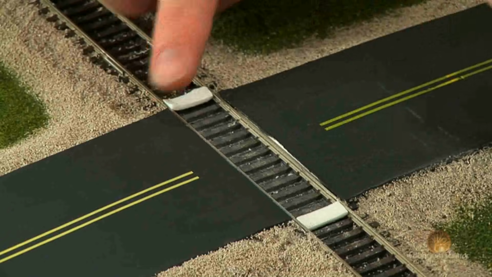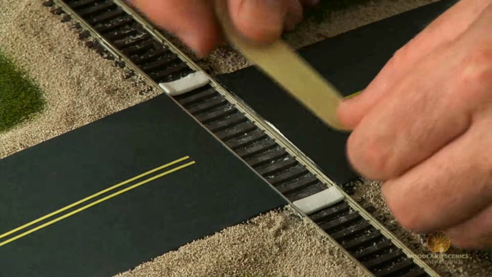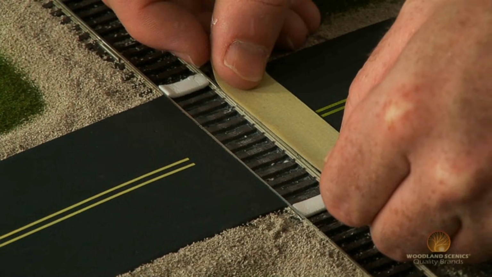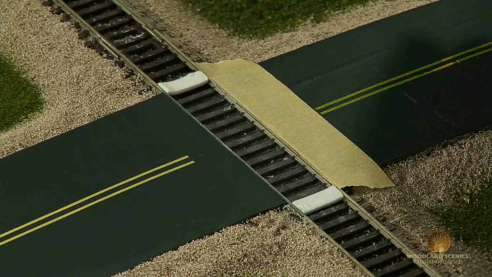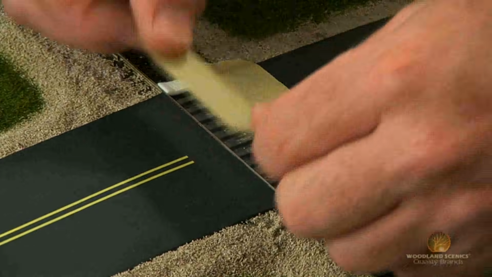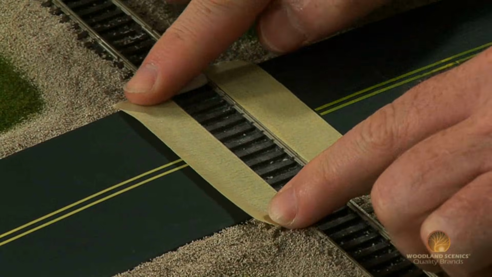Once you get those where you want them, you want to take the extra step of protecting your layout by putting a little bit of masking tape over your road or wherever you don't want Smooth It on your layout. And I'm just going to put some on the edge of my road bed right here. You don't want to pour too much Smooth It into it. You just want to get enough to fill that off and make it flush.